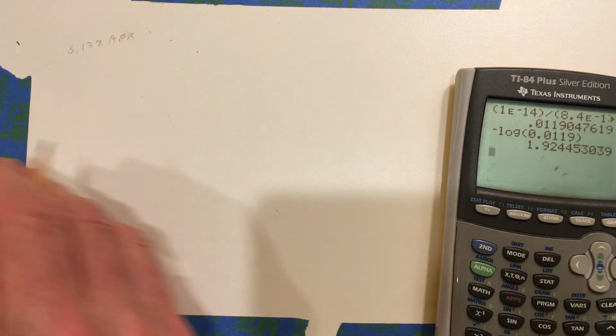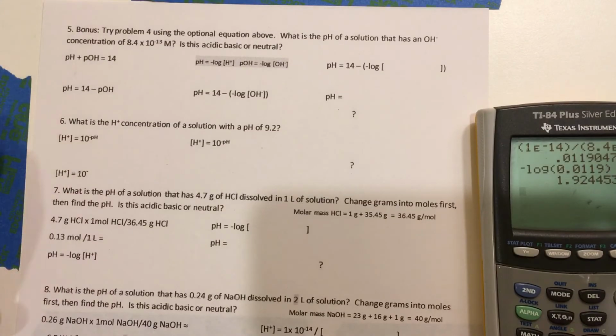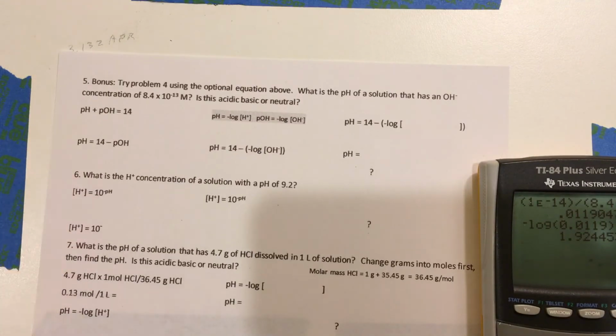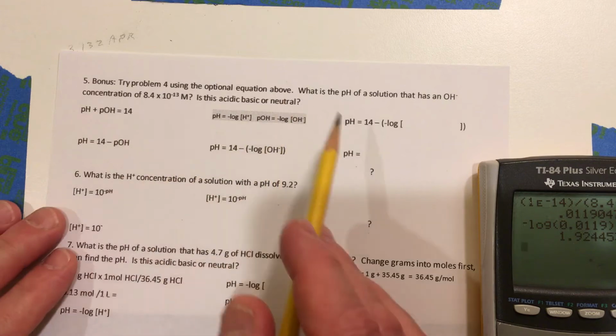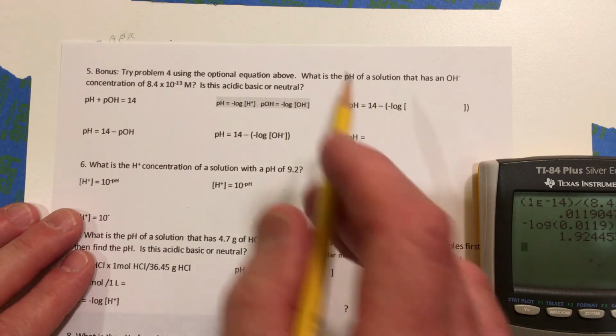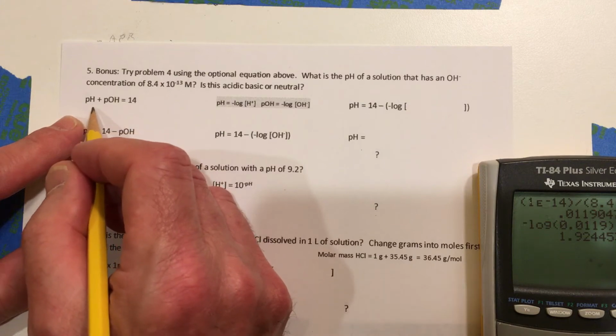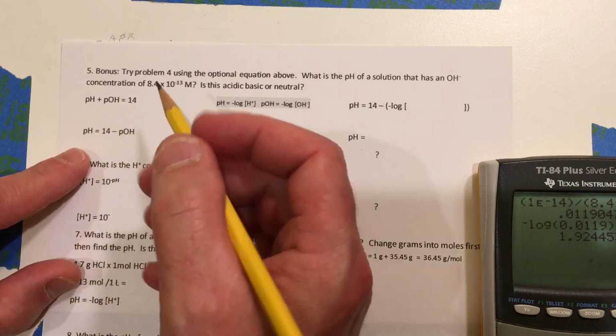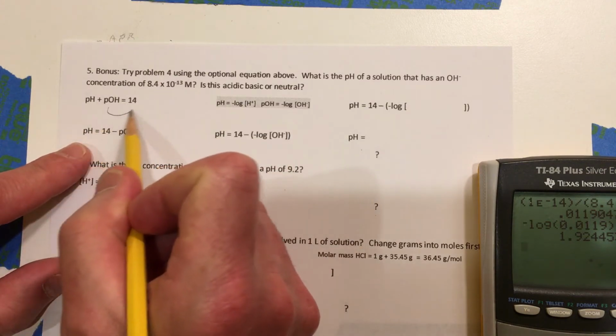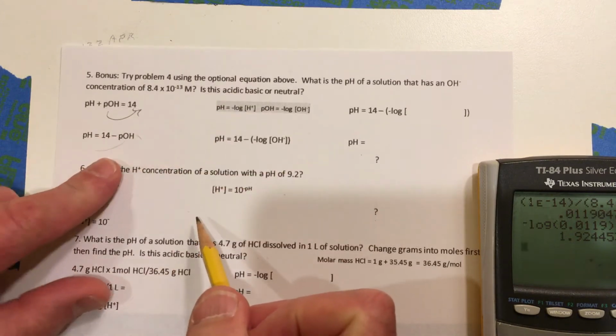Just a couple more problems to do here. Okay. This next problem, number 5, it's to do that last problem the same way. So here it is retyped so we can see it. And what we're going to do here is we're going to do the pH plus pOH equals 14. And so if we move this around to the other side, we get this equation.